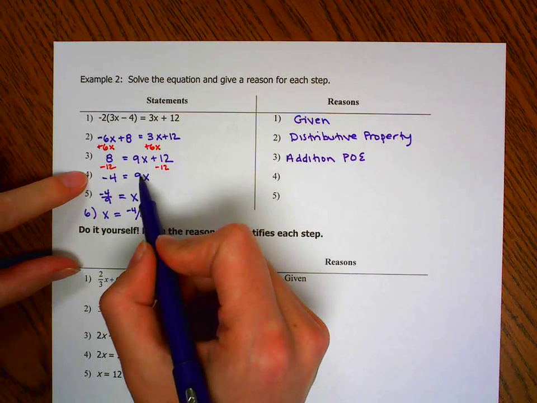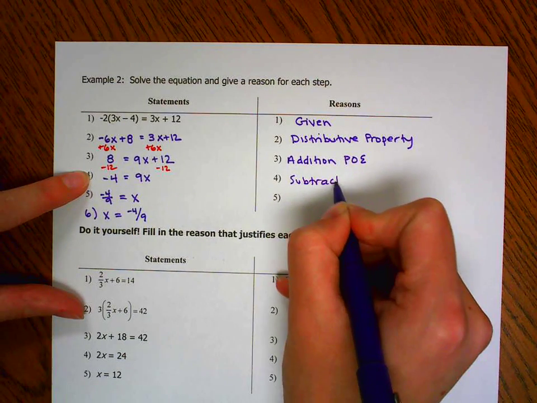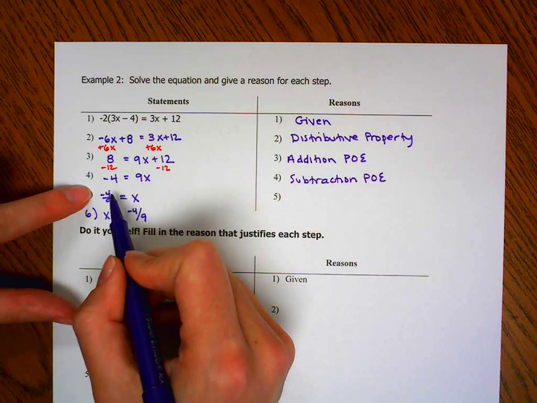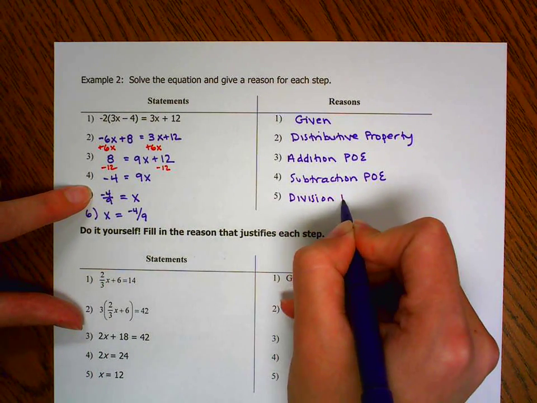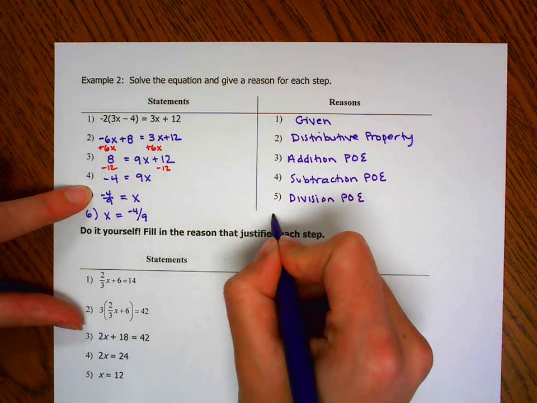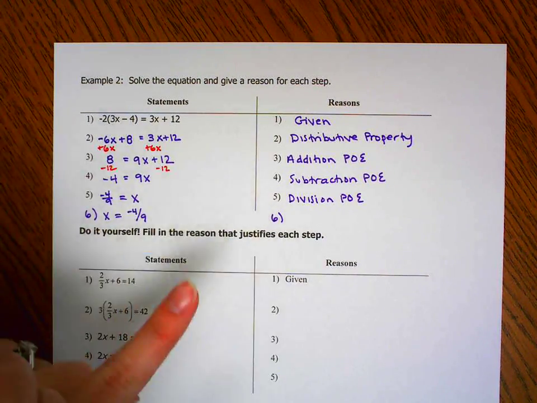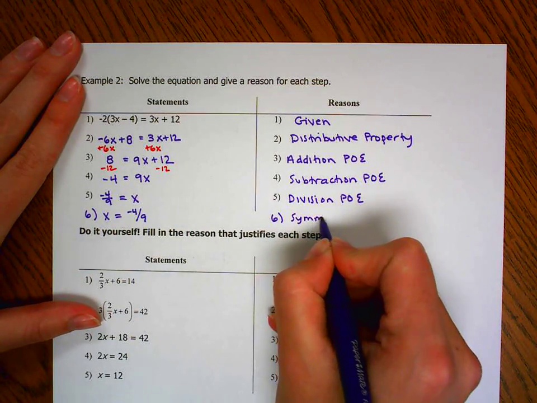To get from step 3 to step 4, we subtracted 12 on both sides. That's our subtraction property of equality. To get from step 4 to step 5, we divided both sides by 9. That's our division property of equality. And if you want to add in that step 6, they switch sides. When we have A equals B is the same as B equals A, that's our symmetric property of equality.